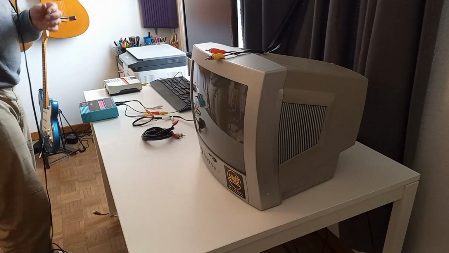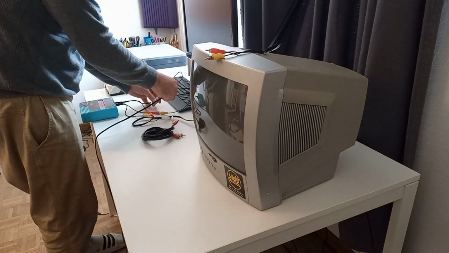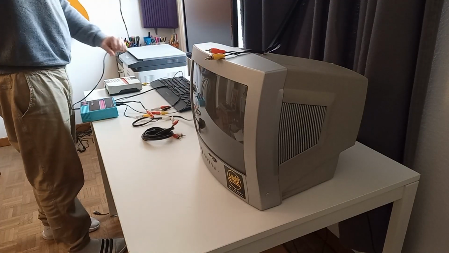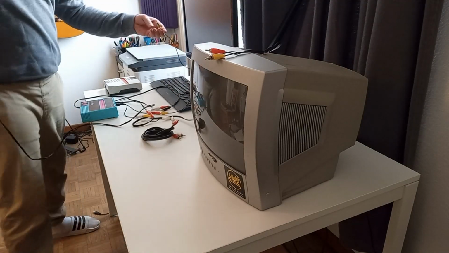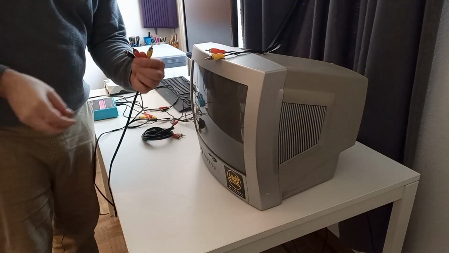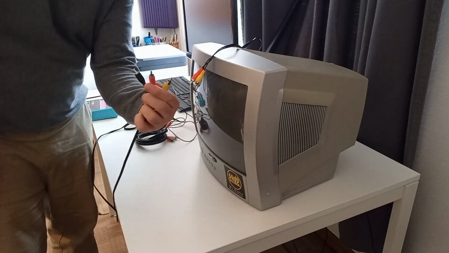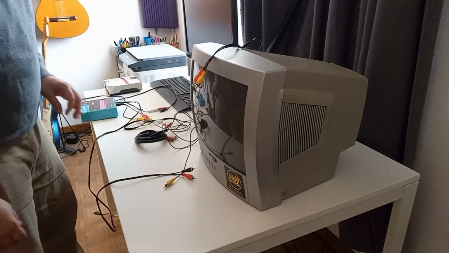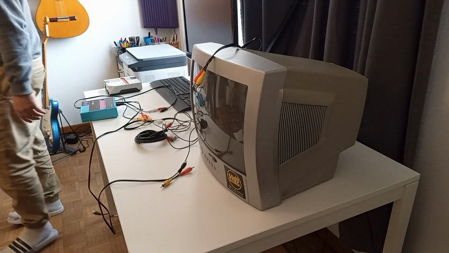And one for the PC. Now we have for the PC the same outputs as for the TV, the RCA. Just one audio channel, of course, but how do we get that into the PC?